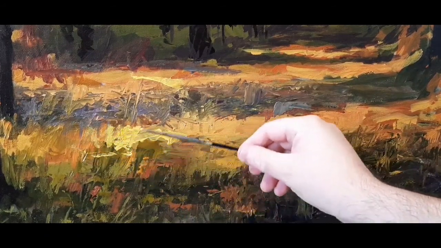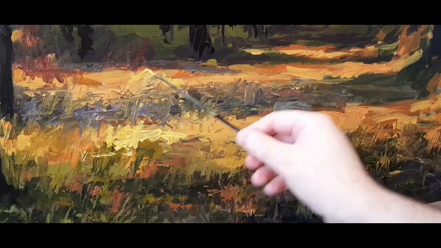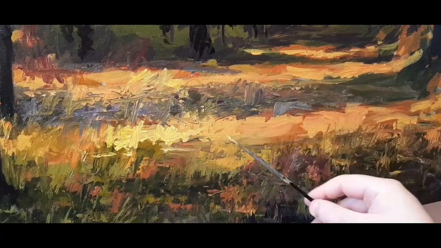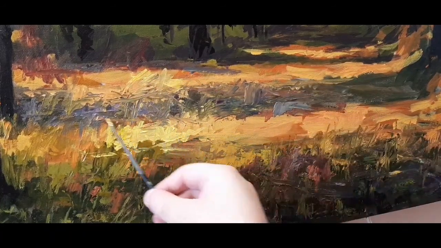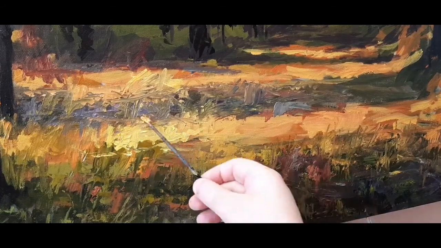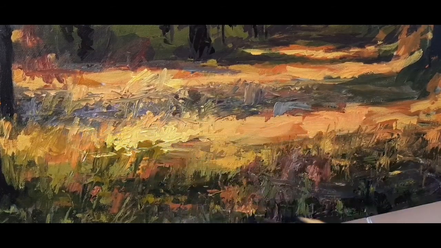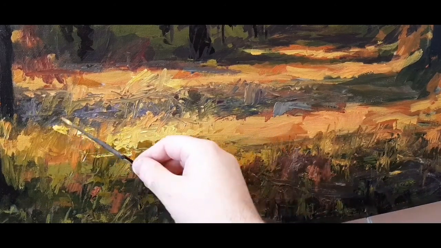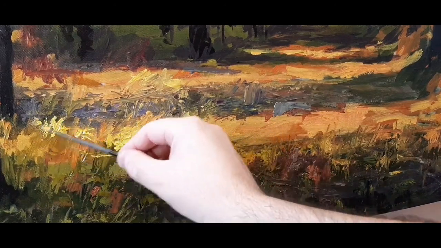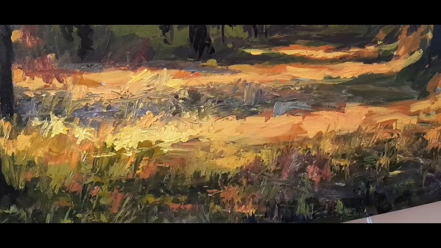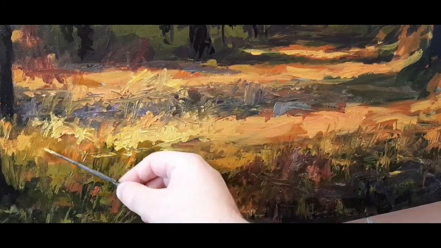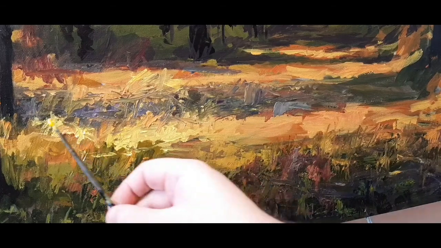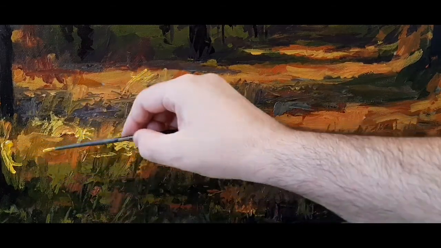I'm building some transition from dark to the light area by mixing lighter, more bright colors. I am not yet getting the highest highlights in, but I am already juggling between the areas of light and dark, and I am marrying them with complex edge.